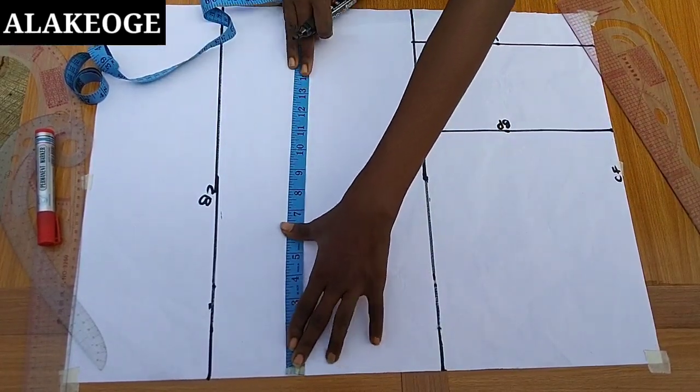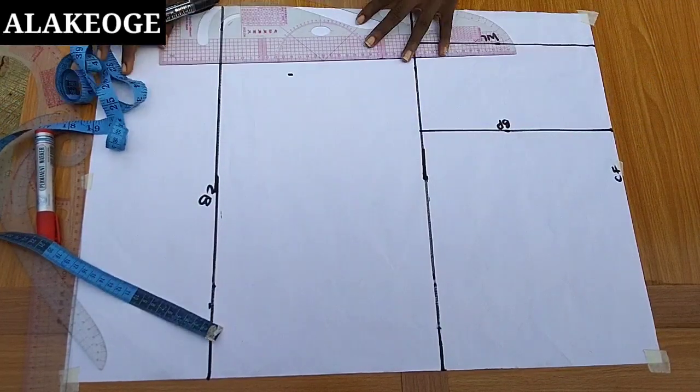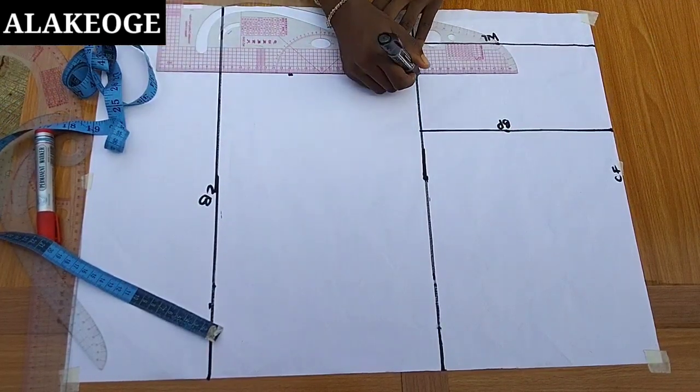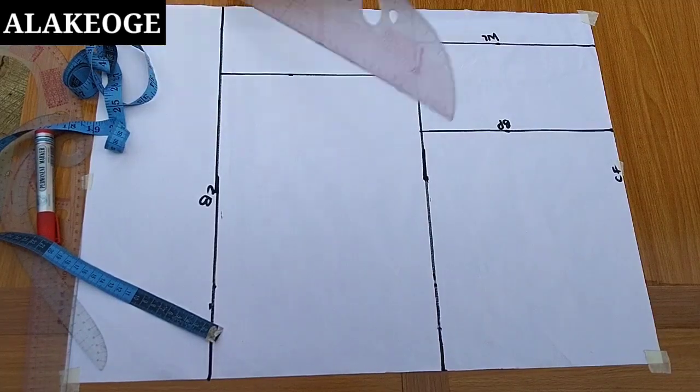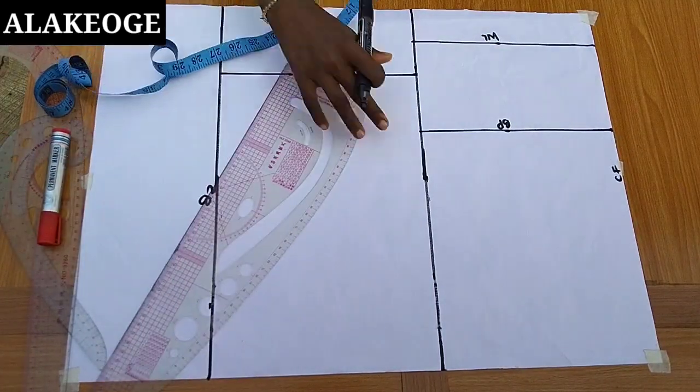And for the back, I'm just going to measure the shoulder to the waist for the back. The shoulder to the waist for the back is 14 because the back length is shorter than the front, so I'm just going to label that the waistline.